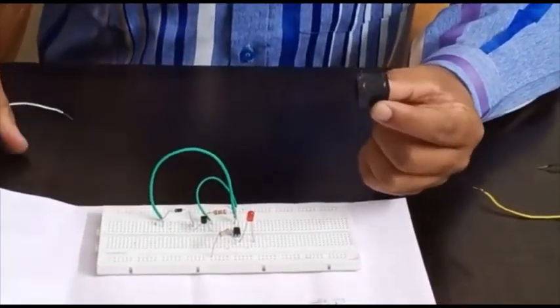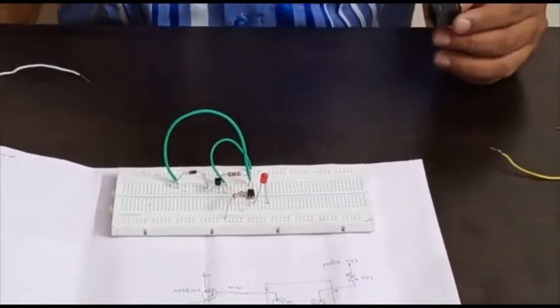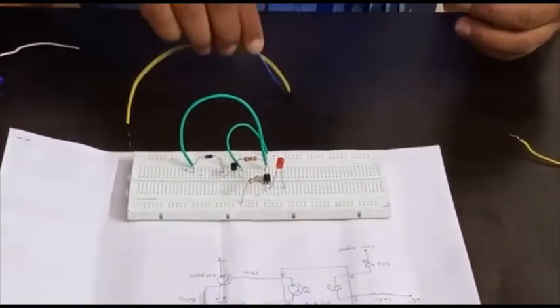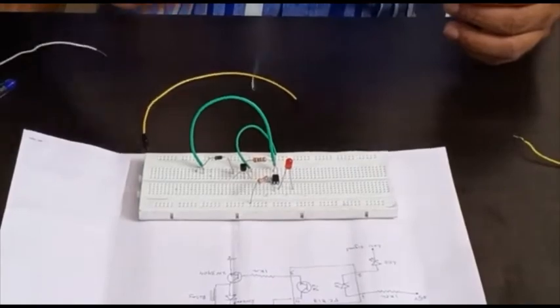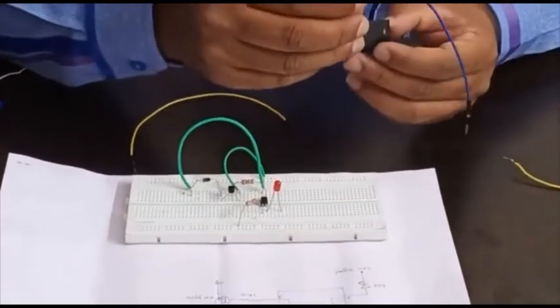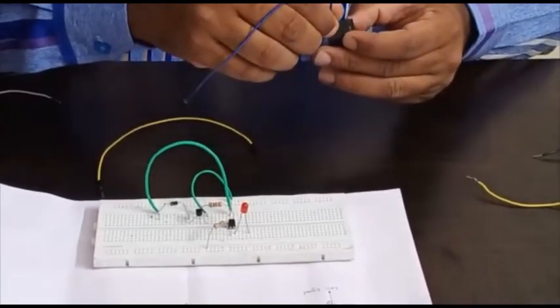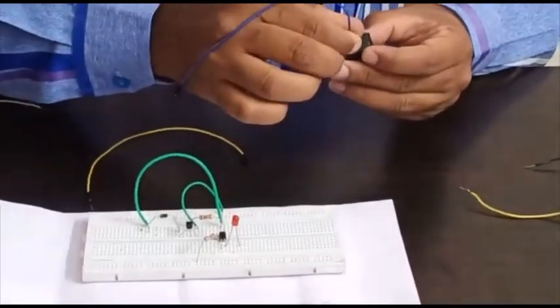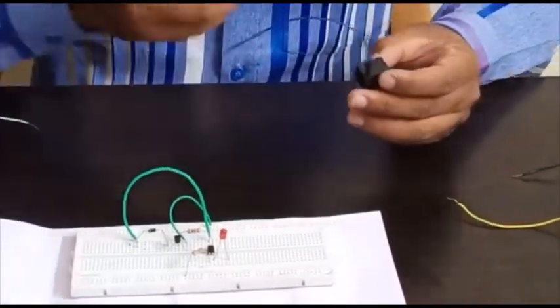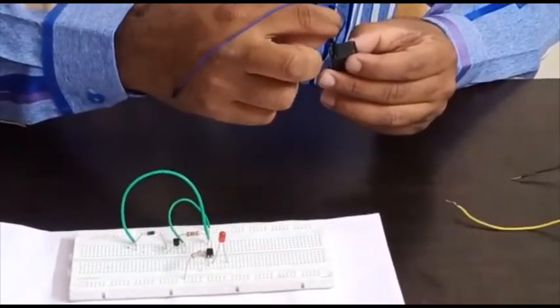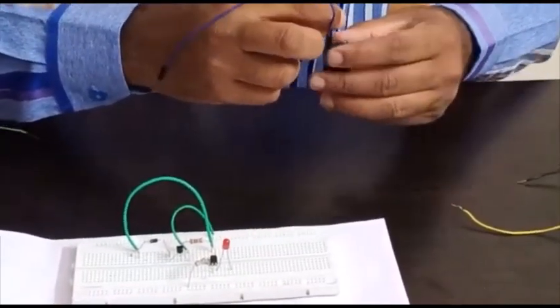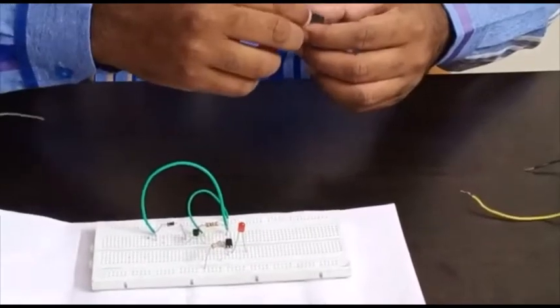Now I will be connecting the coil terminals.